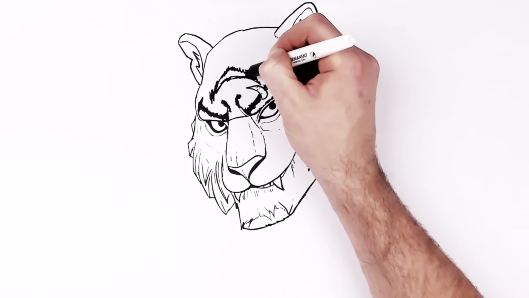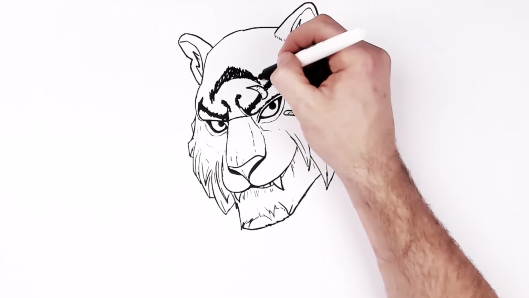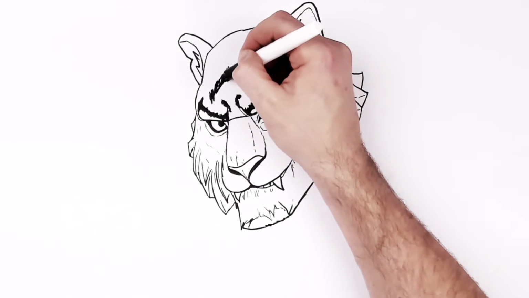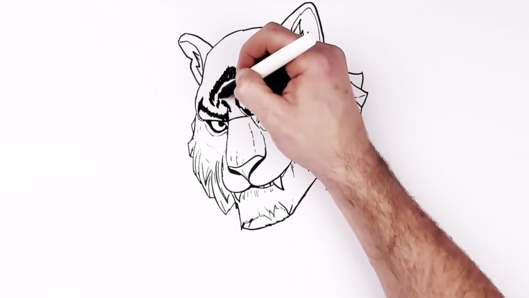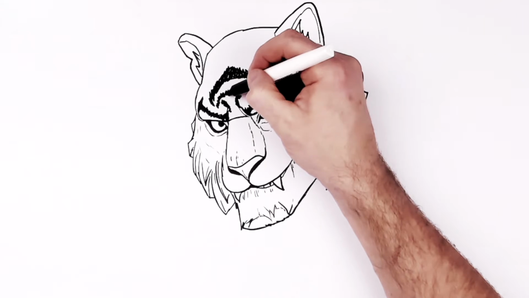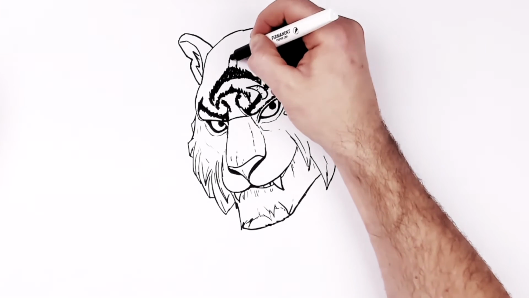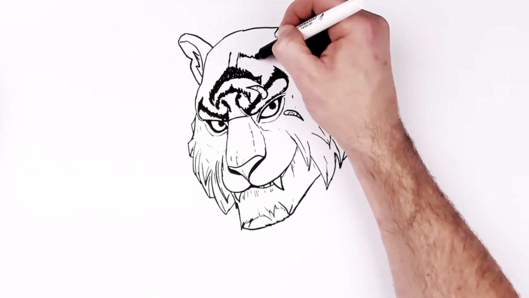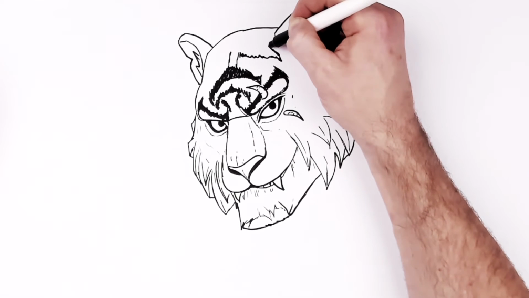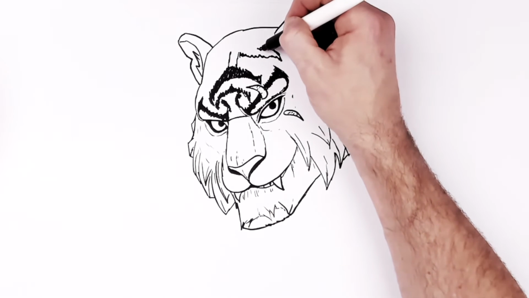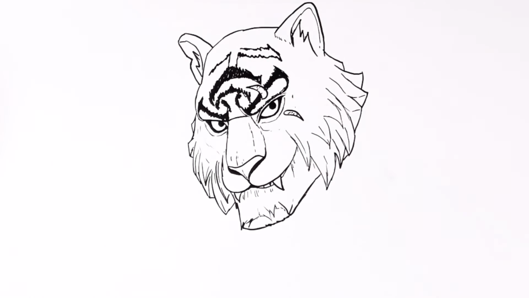So they all come across his head, right? And there's another little one here, coming across the middle. And then they kind of go up. So we'll get the shapes in first. Right?